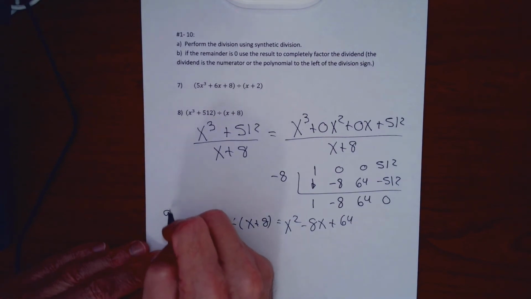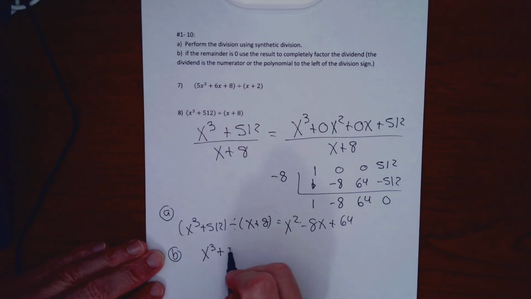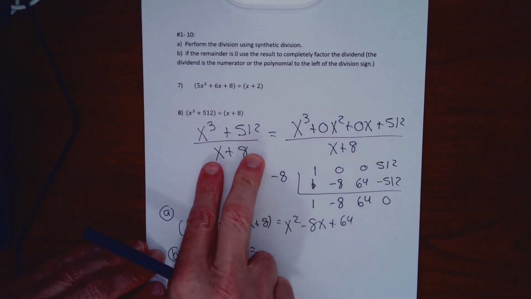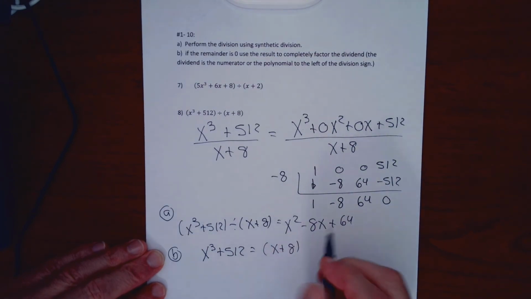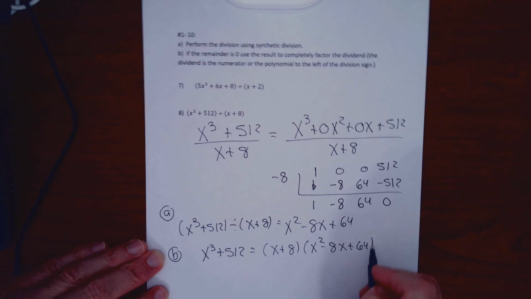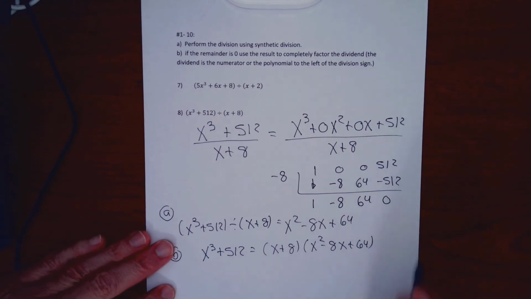So I'm done with part A. Because I have a remainder of 0, I know that I can factor this x cubed plus 512. X cubed plus 512 is going to factor into that x plus 8 times x squared minus 8x plus 64. And this parentheses, in order for it to factor, I would need two numbers, double negative, that multiply to 64 but add to negative 8.